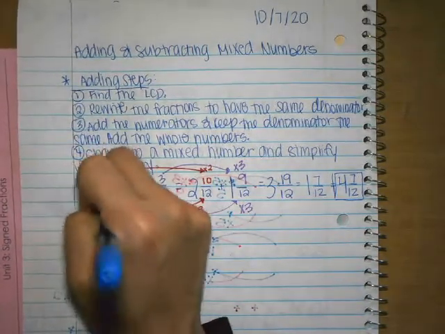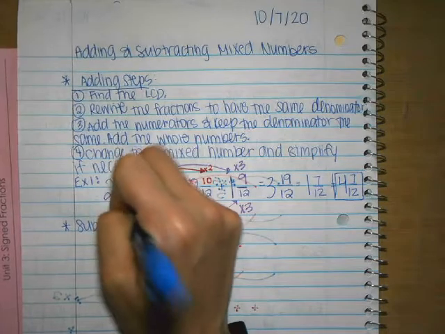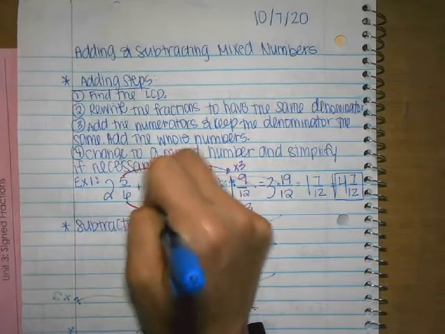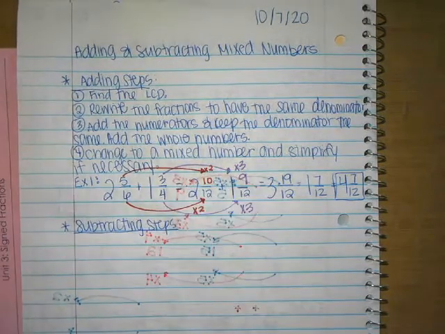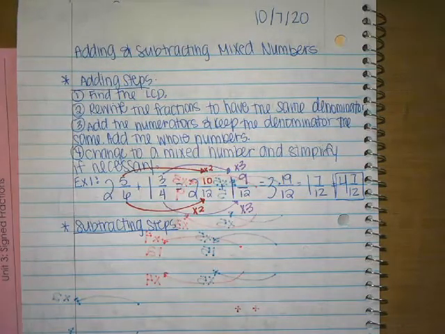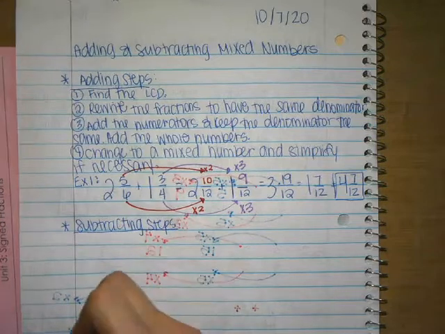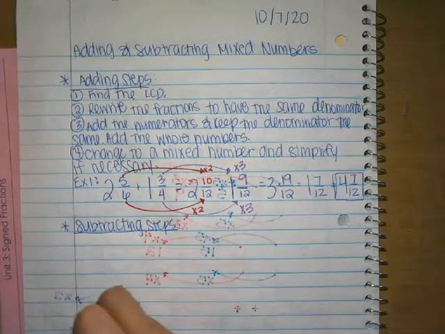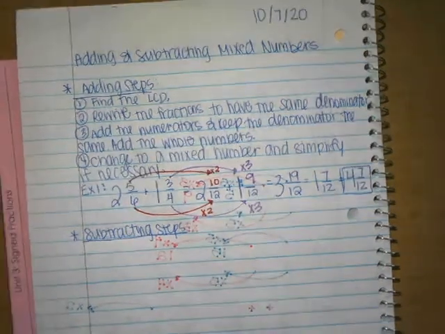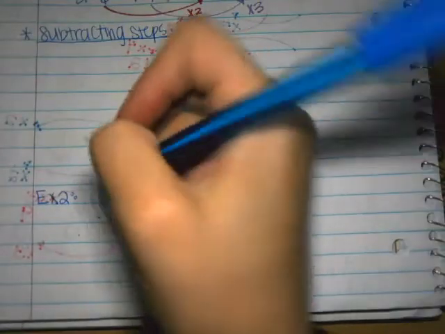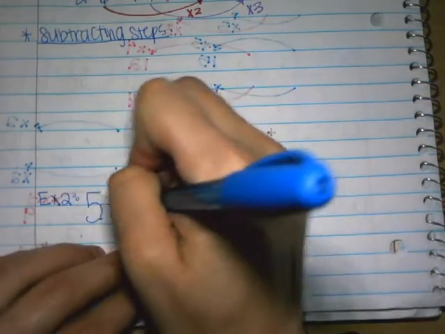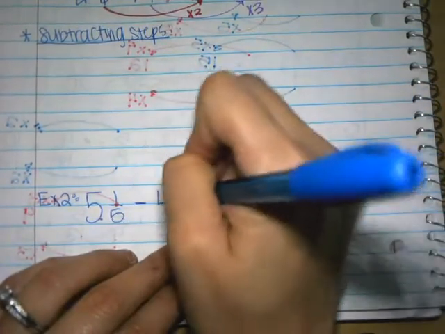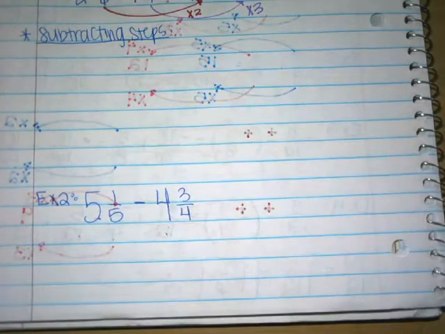So subtracting steps. Because subtracting is a little bit different. They're very, very similar, but just a smidge different. All right, and here is an example 2. 5 and 1/5 minus 4 and 3/4.